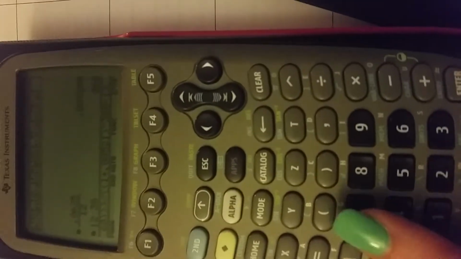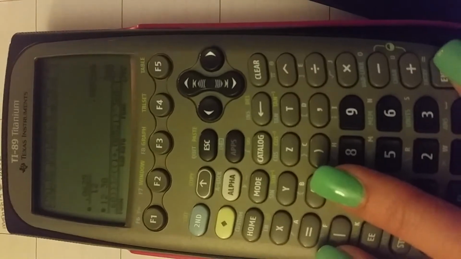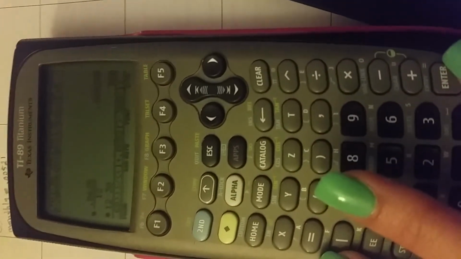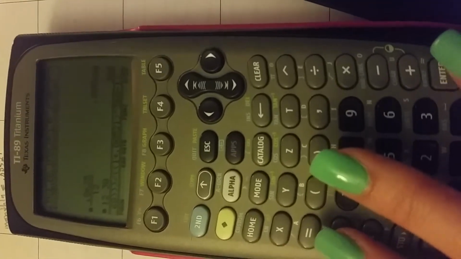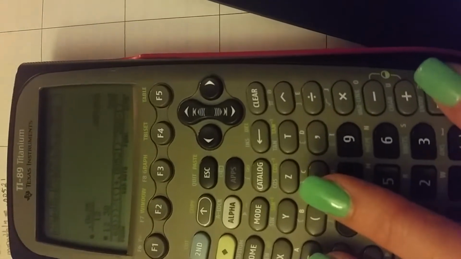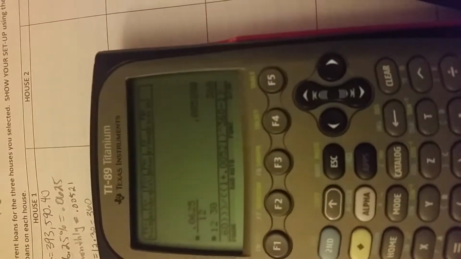So if you just follow along with how I'm inputting this in the calculator, you'll be just fine. Parentheses are your friends. Make sure you close the whole numerator in there. Make sure you close all of this part right here. That gets its own parentheses. Right here, this gets its own parentheses. So use parentheses. So now I'm going to press enter.